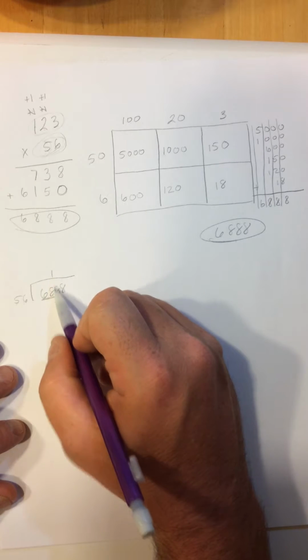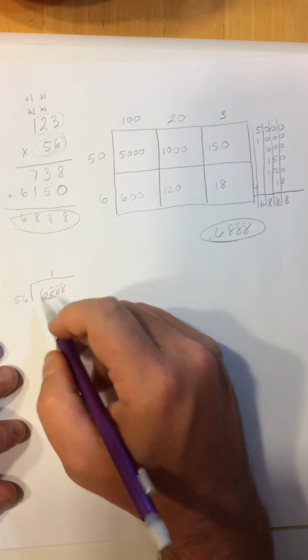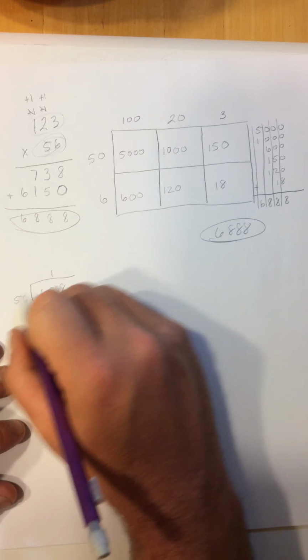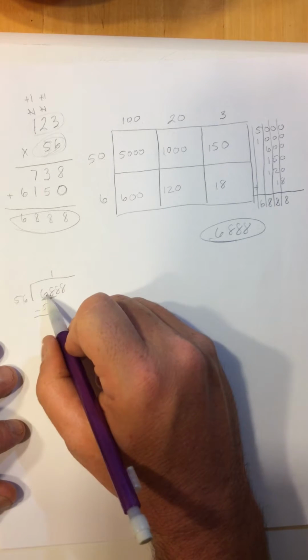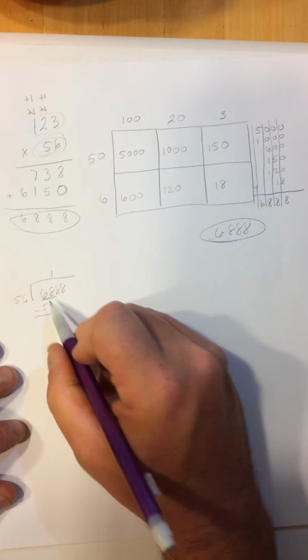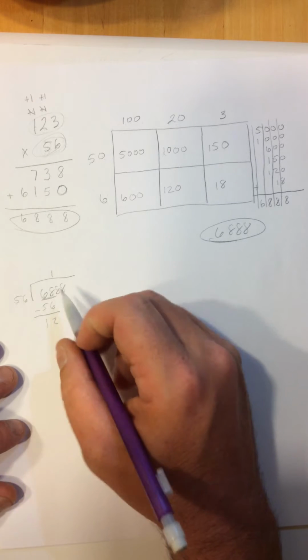So I'm going to put a 1 on top of the 8 because that's the last number I'm using. And I'm going to take 1 times 6, which is 6, and 1 times 5, which is 5, and then I'm going to subtract it out. So 8 minus 6 is 2, and 6 minus 5 is 1. So I have 12 left over.